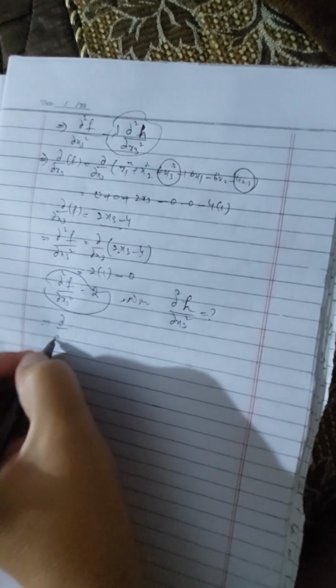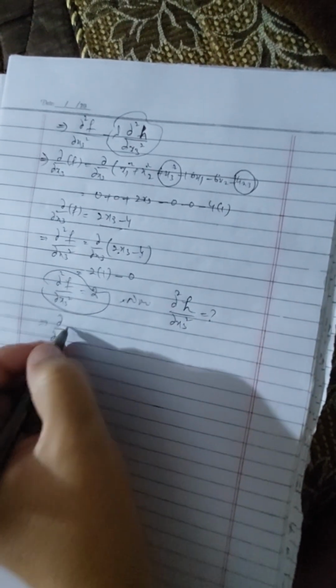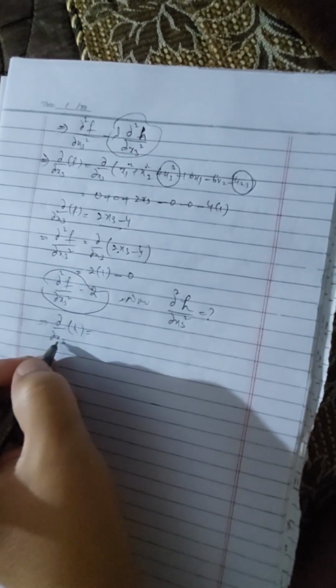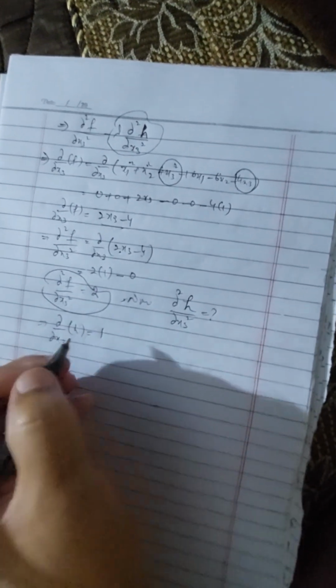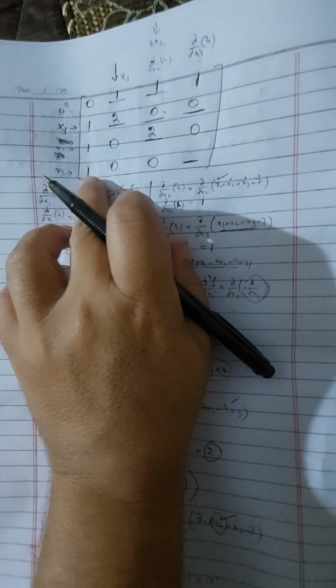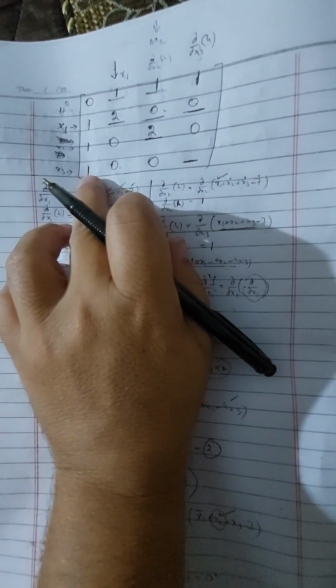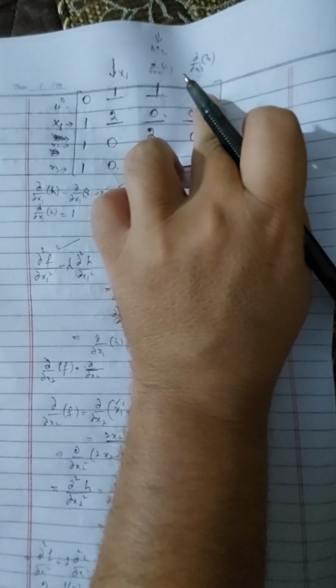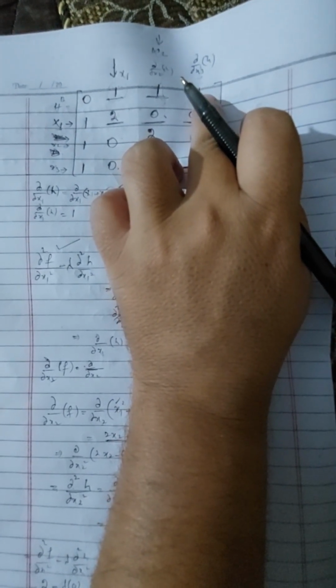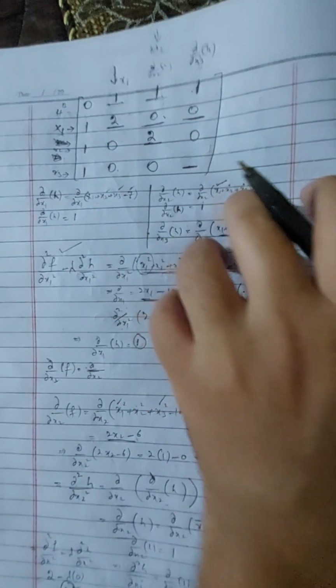We need to first find the first order derivative of h, which is equal to 1, by the way, because we already found it. This is d by dx3 of h, which has yielded a value of 1.